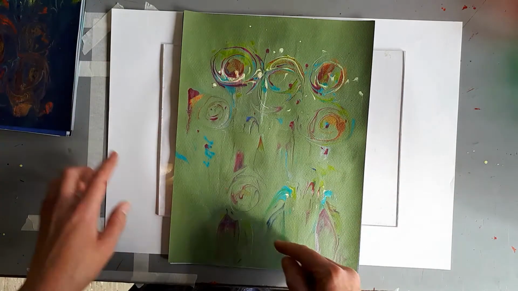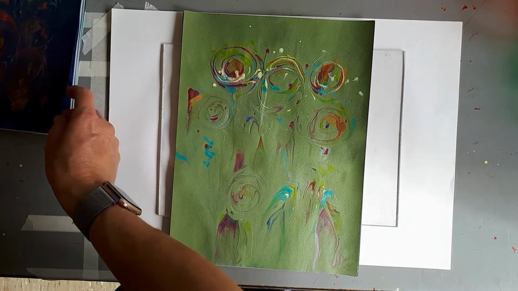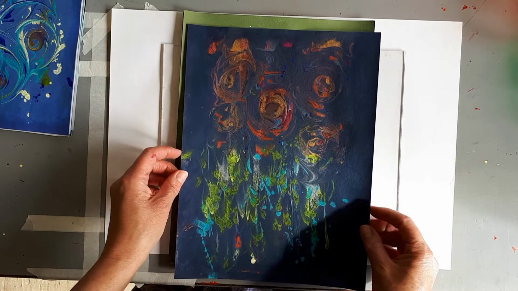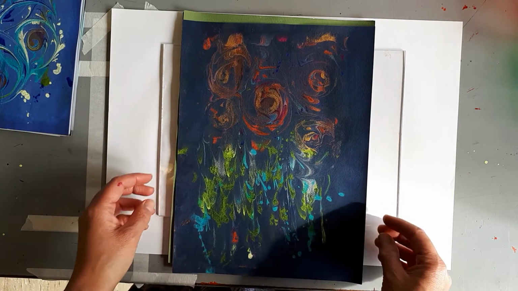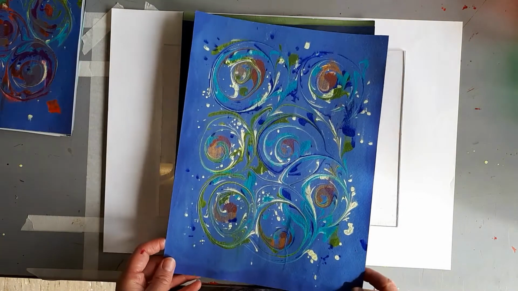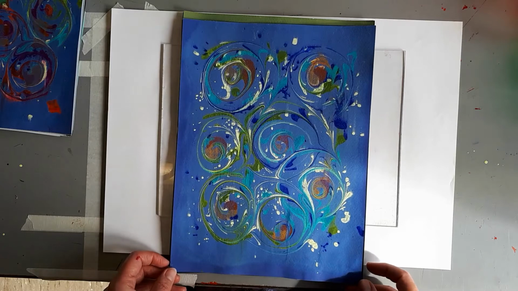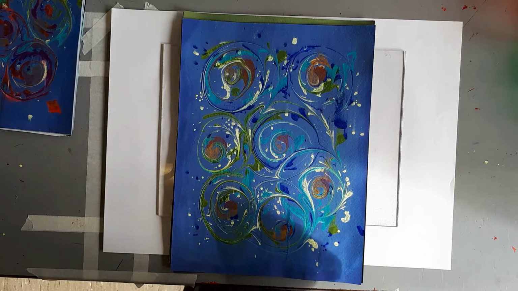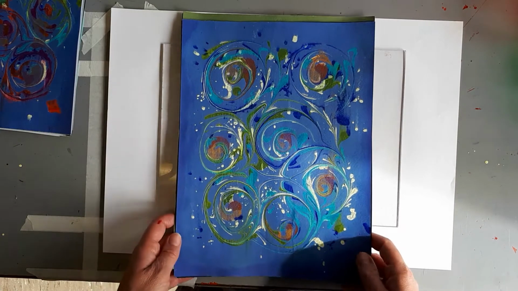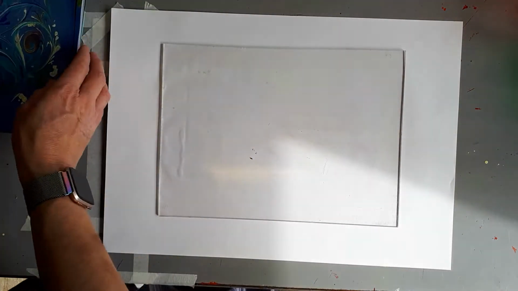So by using different backgrounds we can create different ideas, and we're going to play around with that a little bit more today. This is another one using the dark blue paper, and this tends to be one that people particularly like, that you could associate with Monet and the lily pads and the idea of the swirls in the water. So this is how we're going to create some pictures like that.